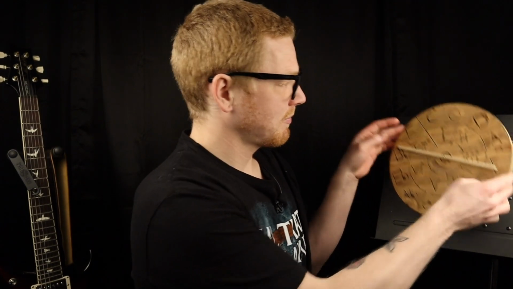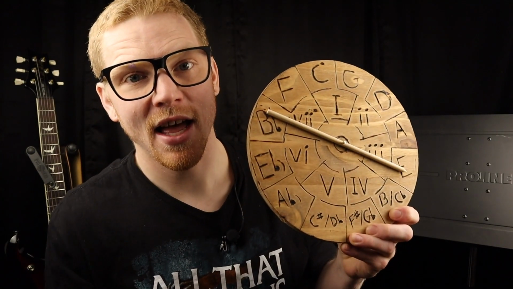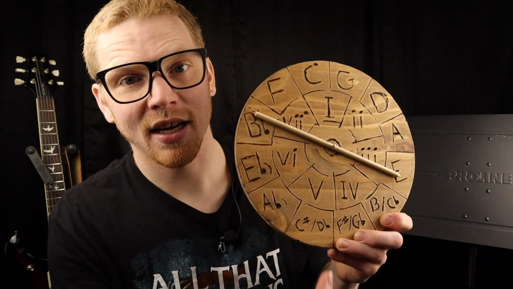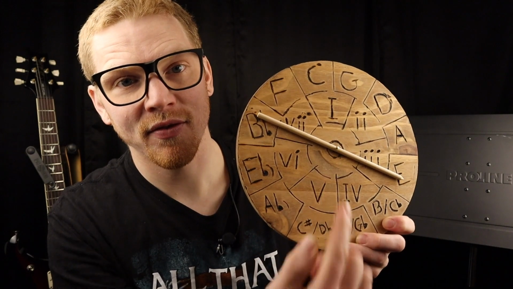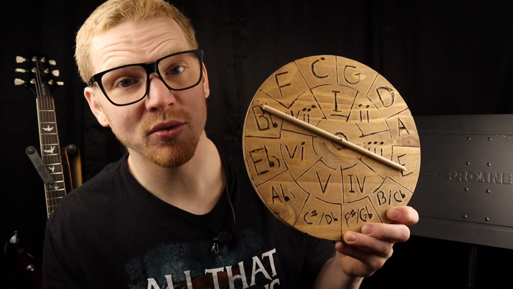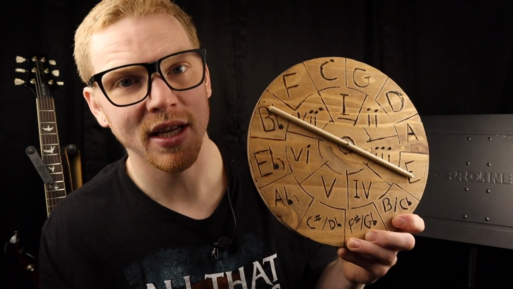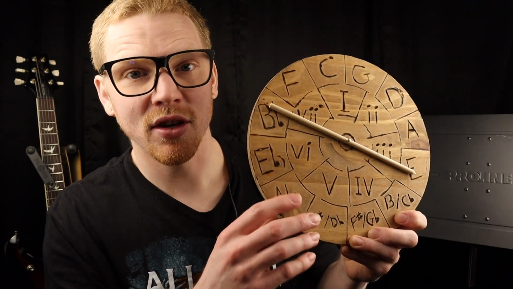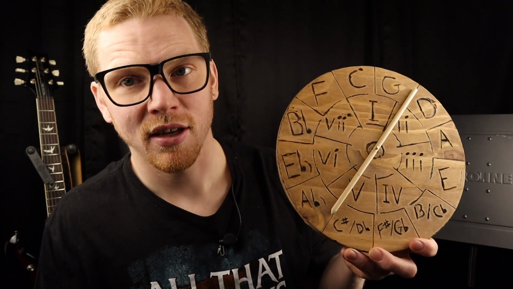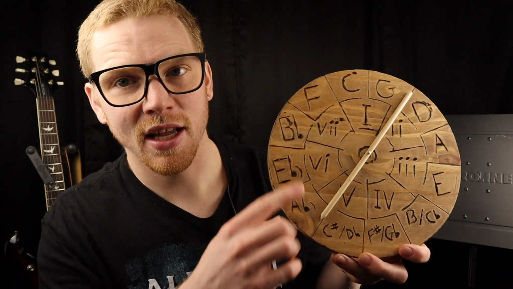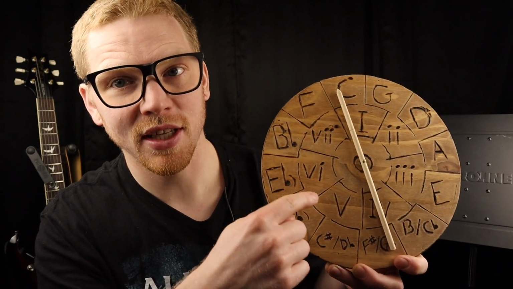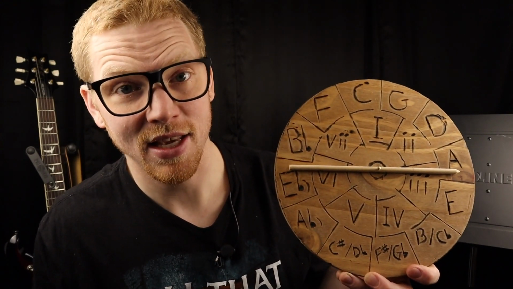Now, if you're anything like me, you're sometimes guilty of playing in the same key using the same chords. So I came up with this little tool to help me randomly select some chords. On the outer ring, I have all of our keys. And on the inner ring, I have the Roman numerals 1 through 7, which are going to represent the chords within that key. So on the first spin, I select my key, and on the next 3 spins, I'm selecting the chord within that key.